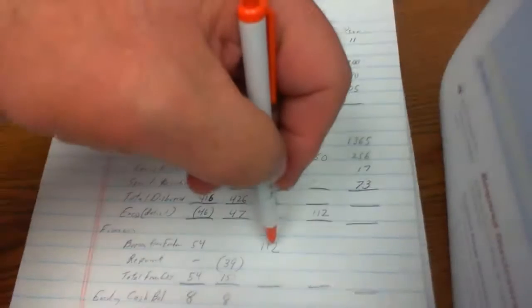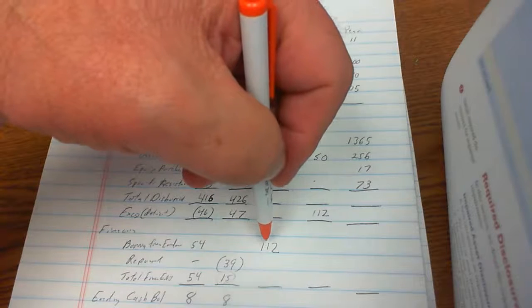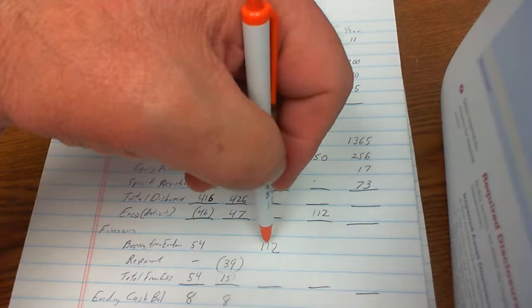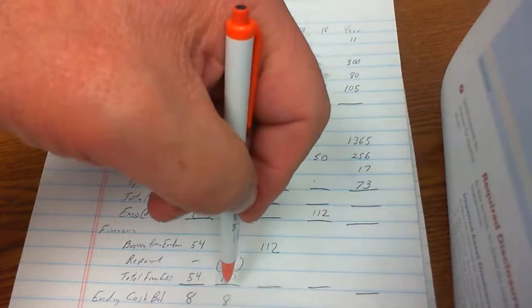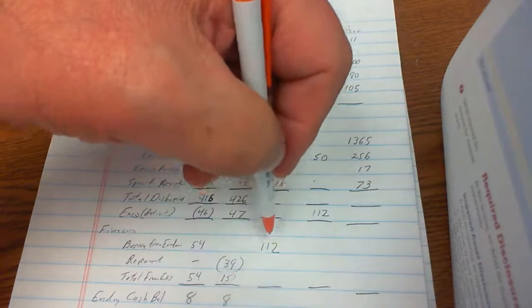Once again, we don't know our expenses on that, but we do know that we have to borrow from the fund $812, and so that means that or 112.